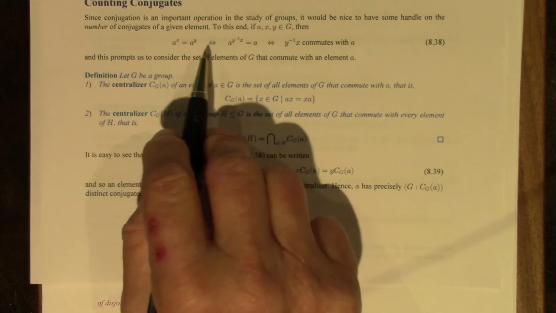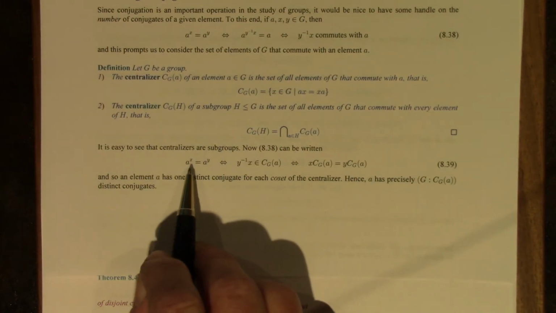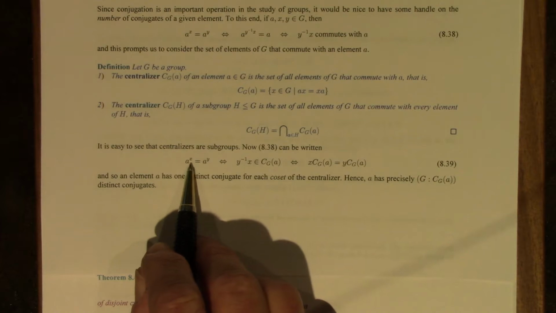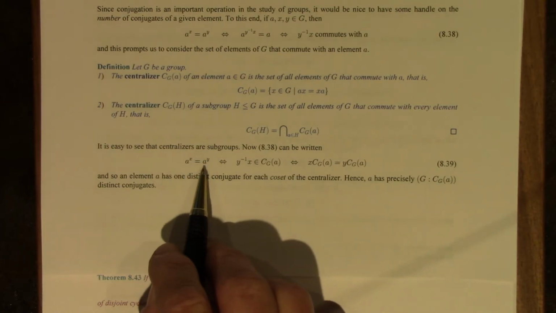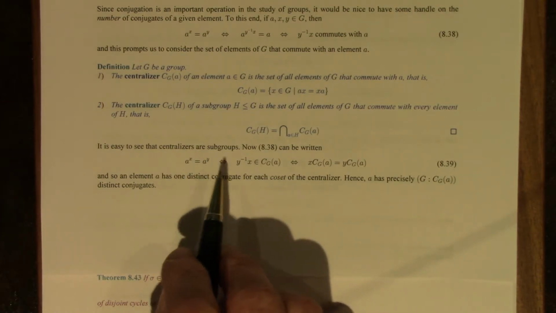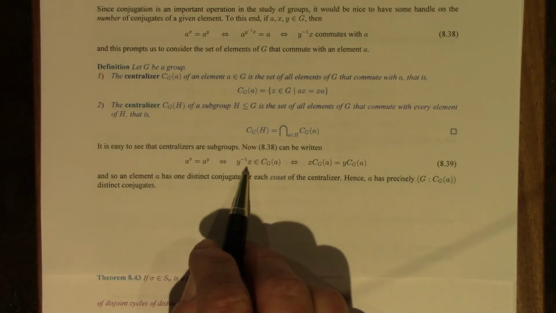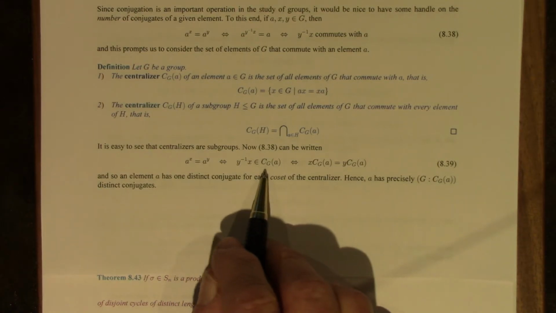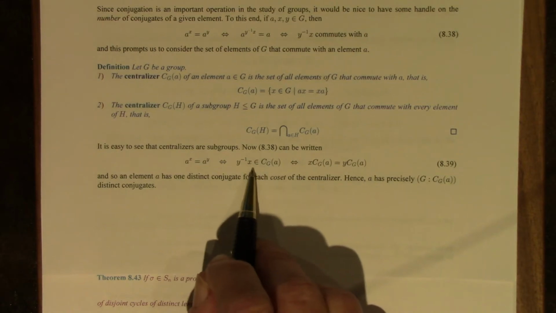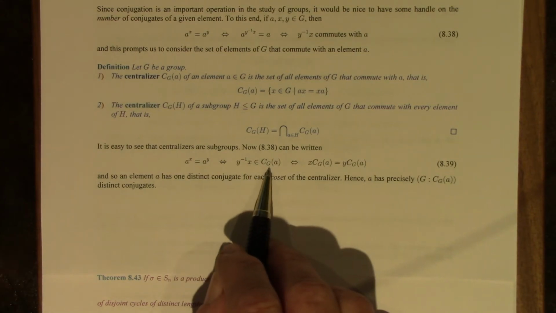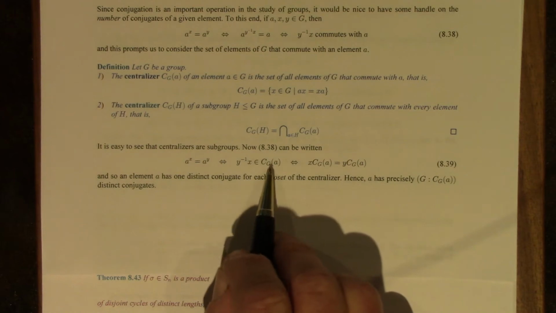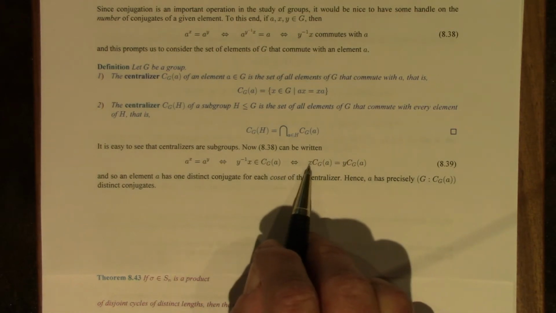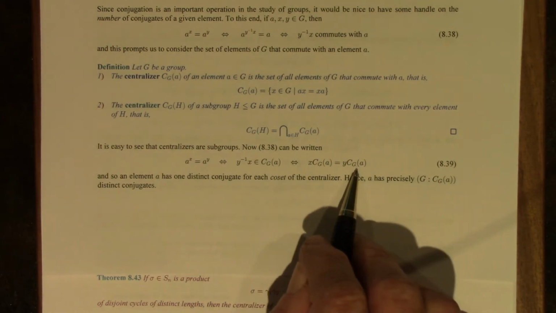But now this earlier set of biconditionals can be written this way. The conjugate of A by X equals the conjugate of A by Y if and only if Y inverse X lies in the centralizer of A. That's just another way to say that Y inverse X commutes with A. But this holds if and only if this coset is equal to this coset.